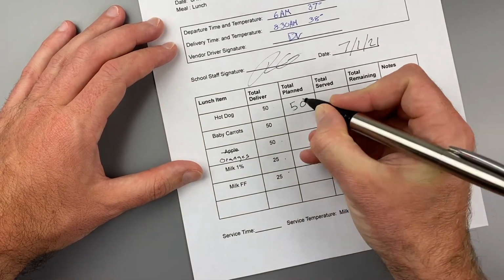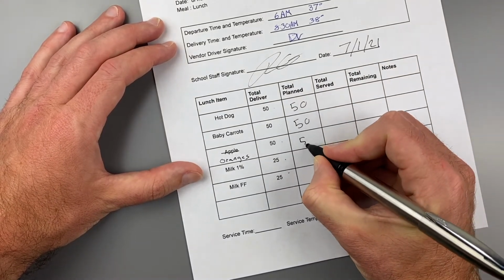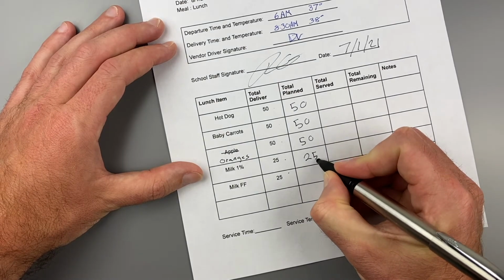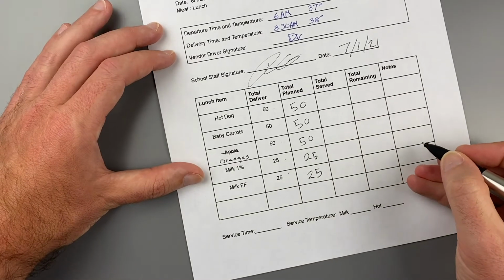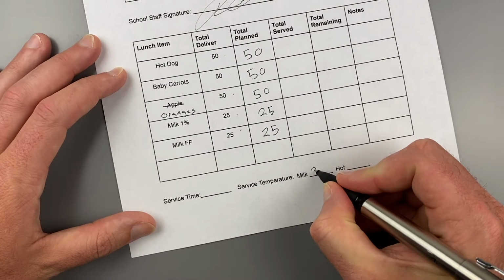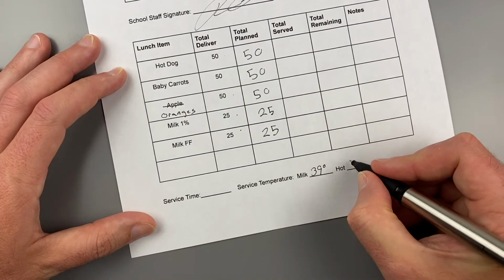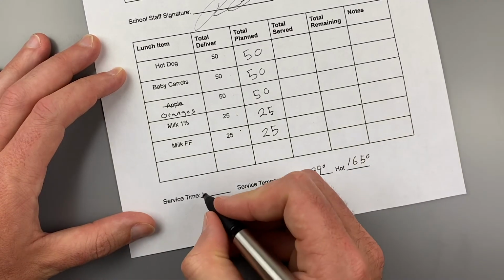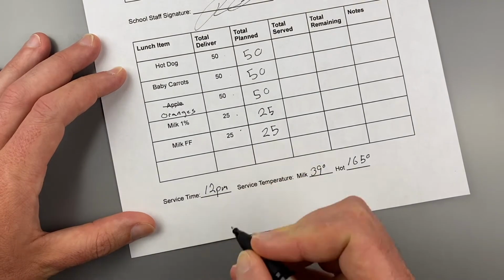Back to our example. We plan to put out all items we received on the line, and we will still record those quantities in the total planned column. We'll have 50 hot dogs, baby carrots, and oranges, along with 25 of each type of milk. You must take the temperature of all hot and cold items. We'll cover food safety in a different course. Just never forget to use a probe thermometer and record the temperatures on your production records at the time of service. Remember, the production record paperwork should be completed throughout your shift, not just at the end of the day.